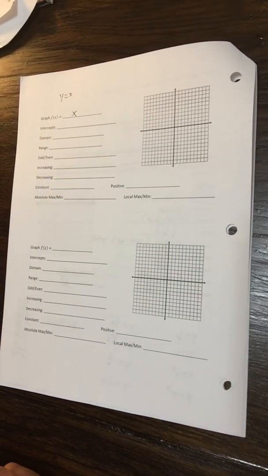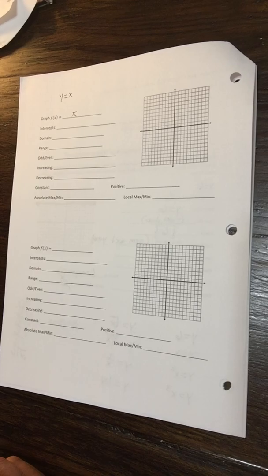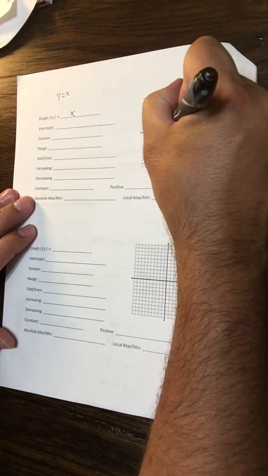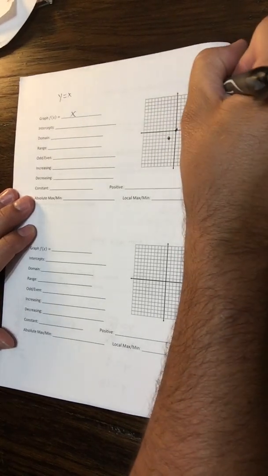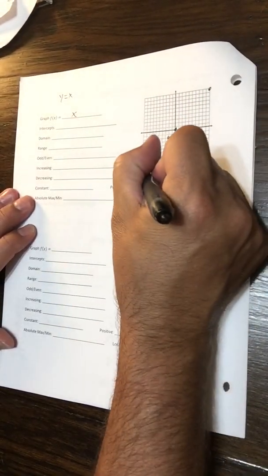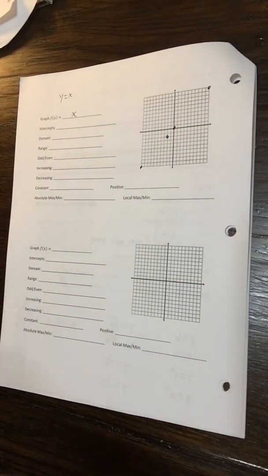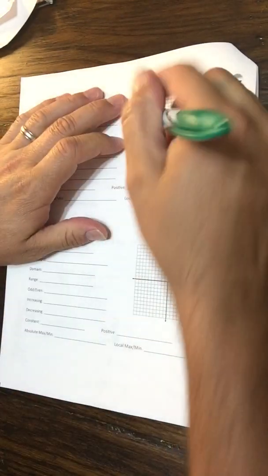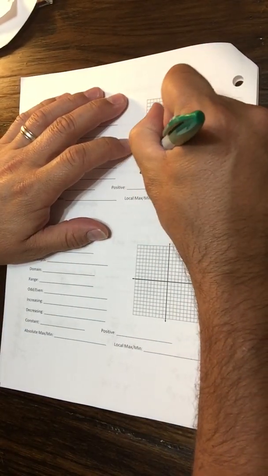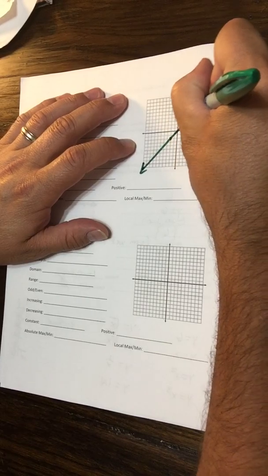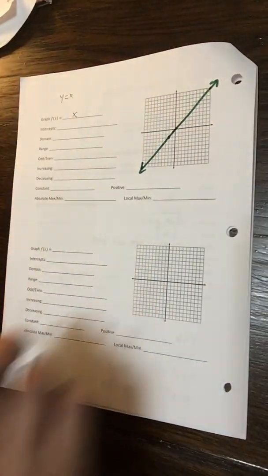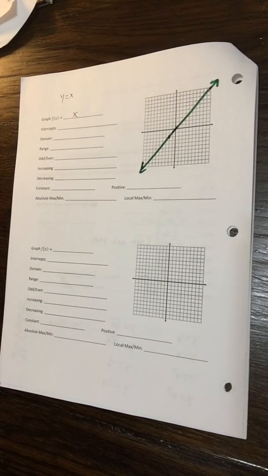It doesn't change anything. So the point -2, -2 is on the graph. Let me go put it on the graph. The point 0, 0 is on the graph. The point 10, 10 is on the graph. The point -10, -10 is on the graph. The graph of y equals x is a line where all of the coordinates are the exact same. It goes through the origin and has a slope of 1. You're pretty familiar with that.